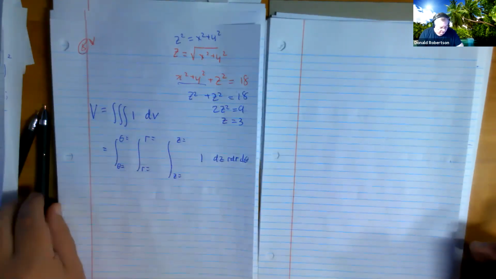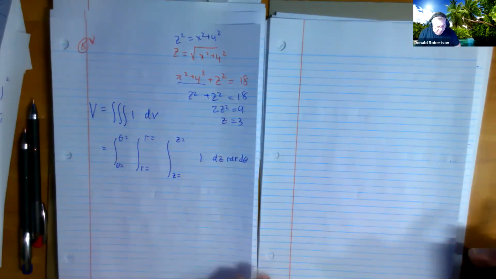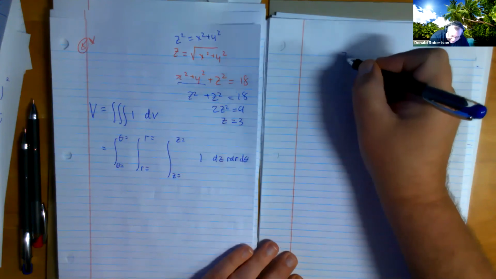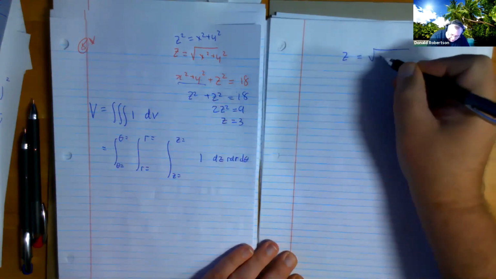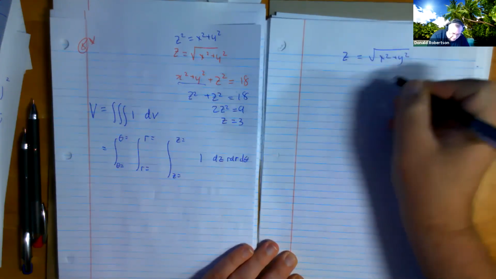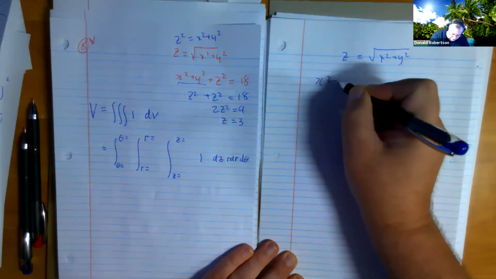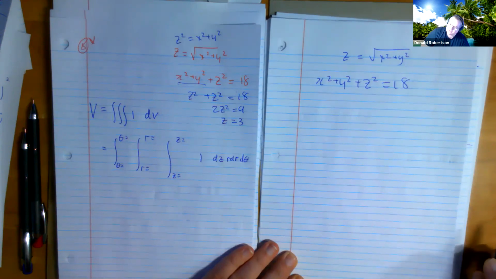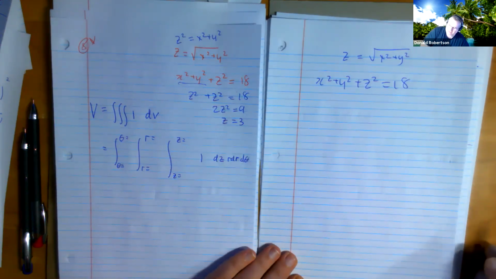I mean, that is correct, but that's not very helpful, because I don't want to know it in terms of z, I want to know it in terms of r and theta. So here goes again. Z equals this fella. And x squared plus y squared plus z squared equals this guy. Only this time I'm going to do it in terms of r and theta.